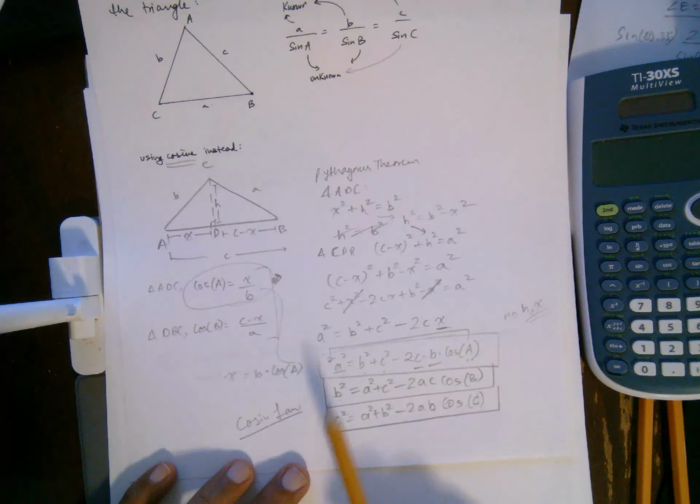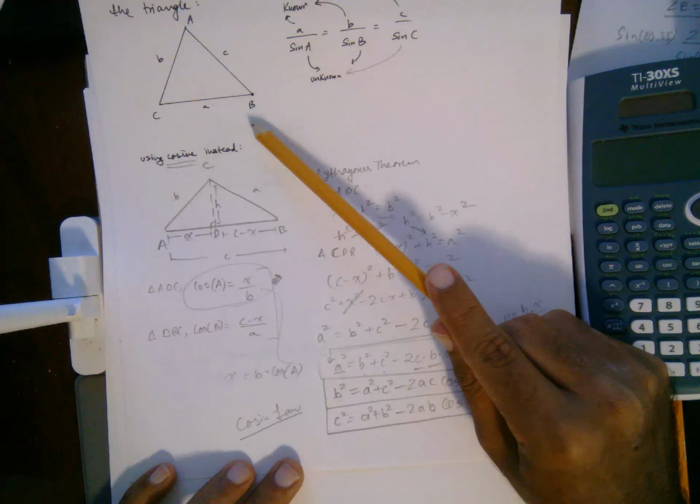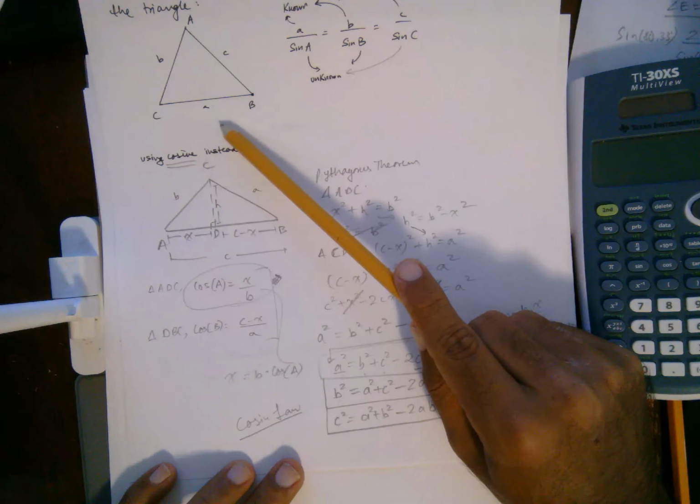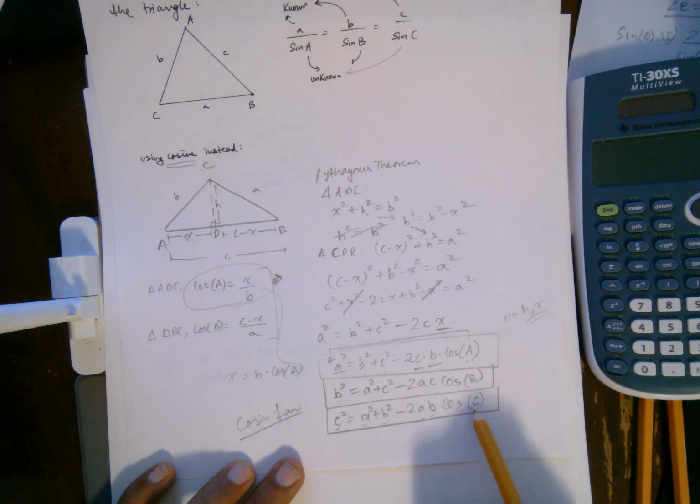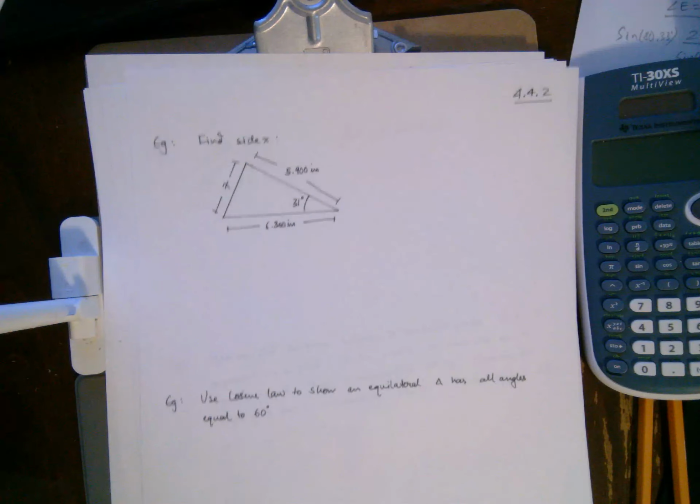Now here you can see the scenario that we were not able to solve with sine, where lowercase a, b, c are known, can be solved because then I know c, a, b, and there's only one unknown. Anyways, it will make more sense when we look at an example.